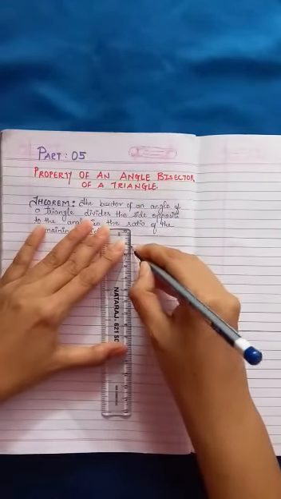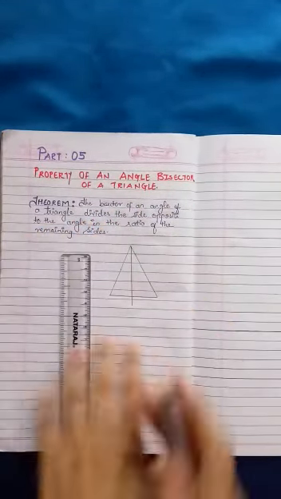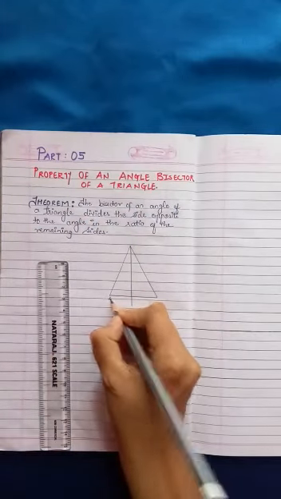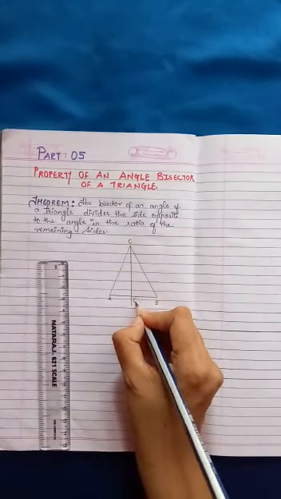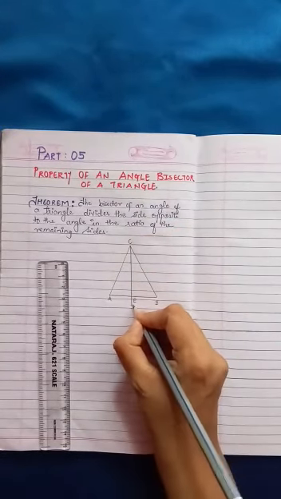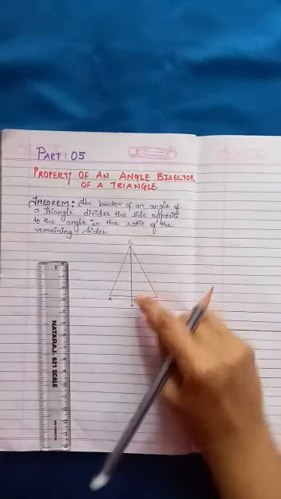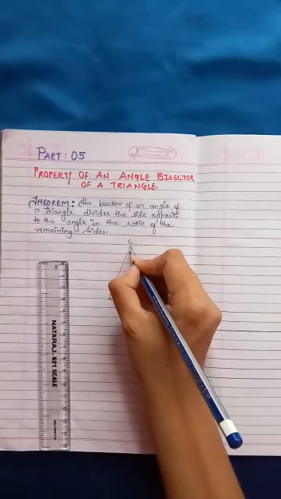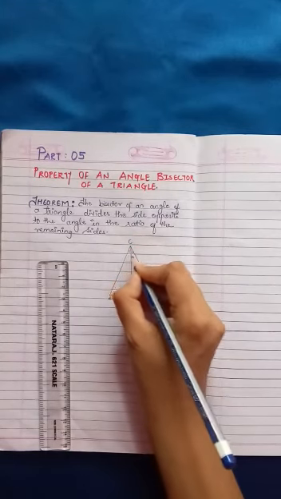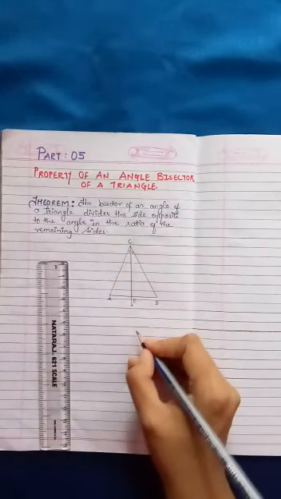I am drawing a bisector from here. For example, I am giving these names as A, B, C. And here I am writing CE. Can you say that ray CE is a bisector of angle ACB? So these angles have been cut into two equal halves because of the bisector.